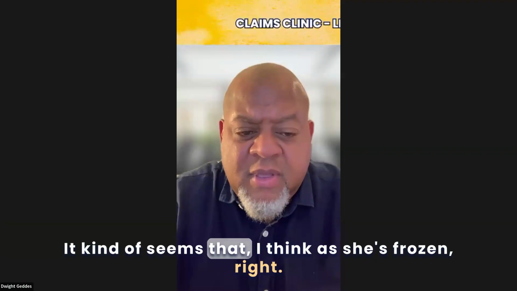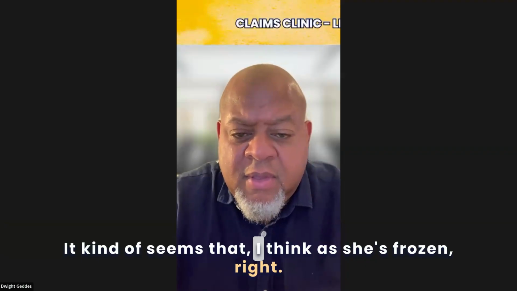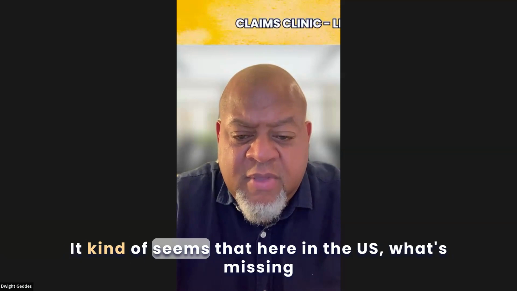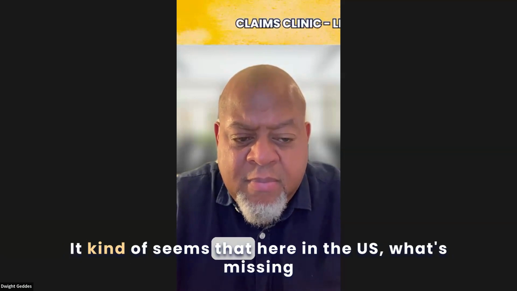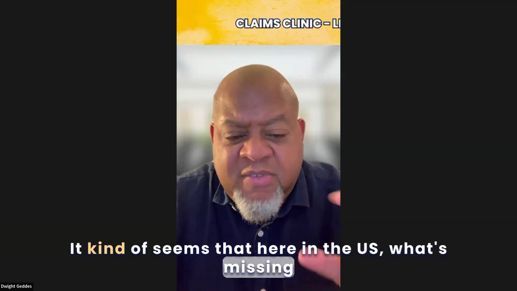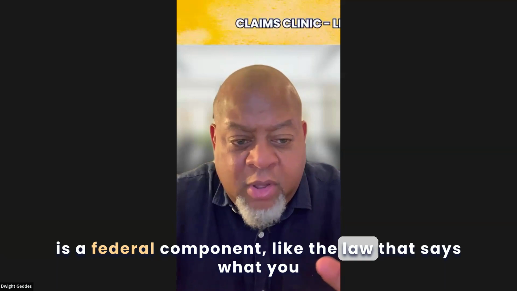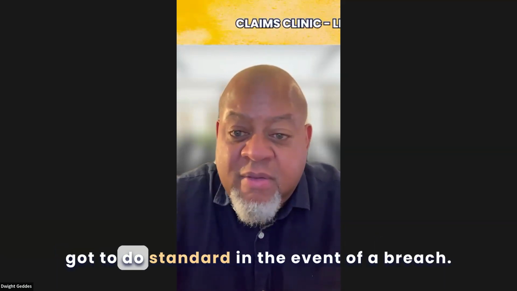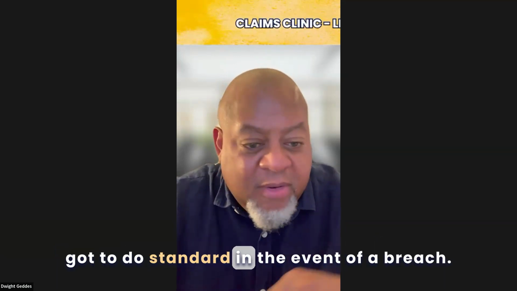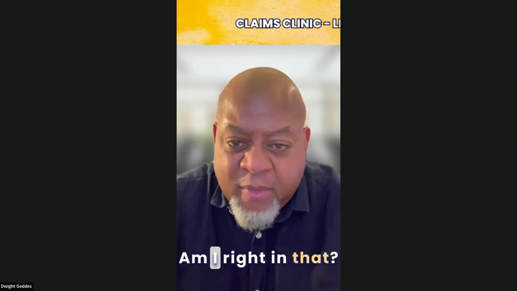I think Ashley's frozen right there. It kind of seems that here in the U.S., what's missing is a federal component, like a law that says this is what you've got to do, this is the standard in the event of a breach. Am I right in that?